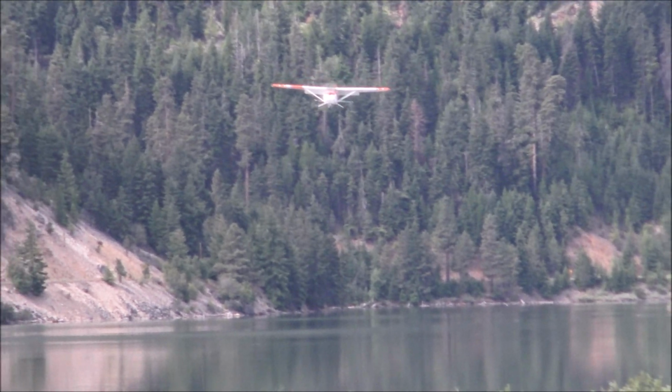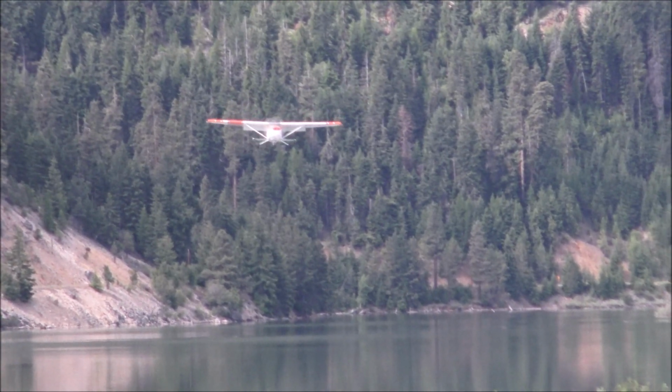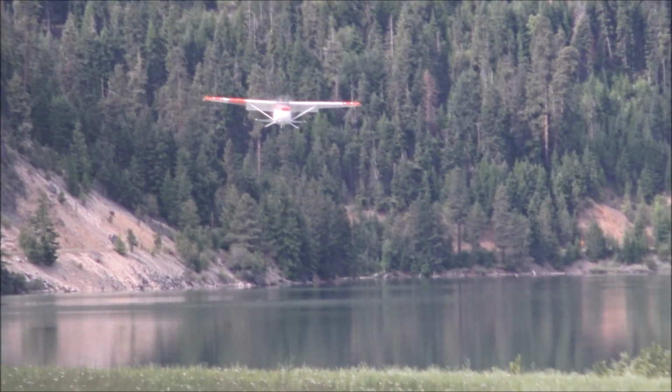This is Tieton State Airport in Washington State. You can see the water, we have no wind.